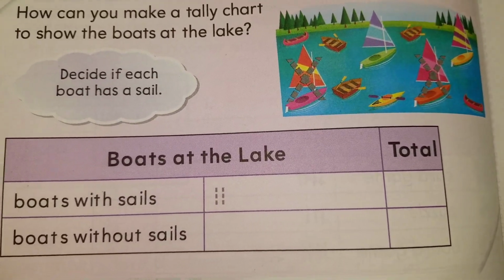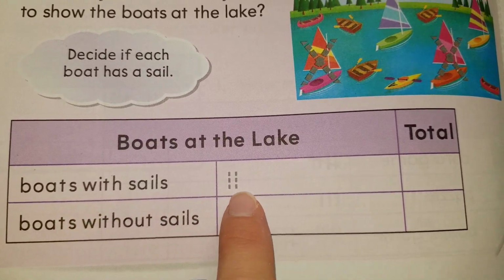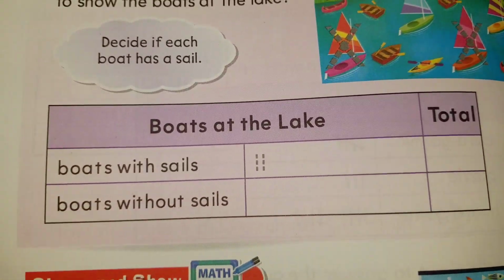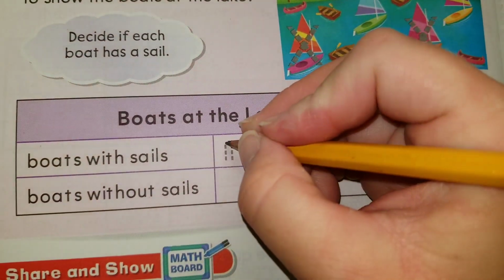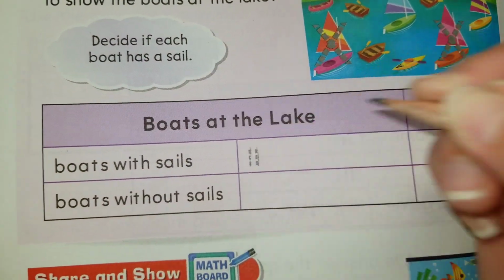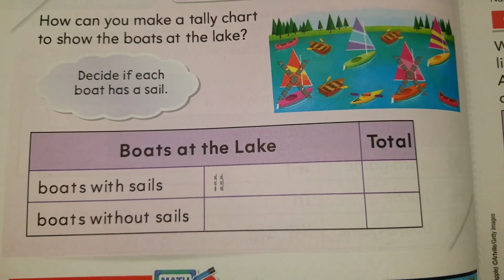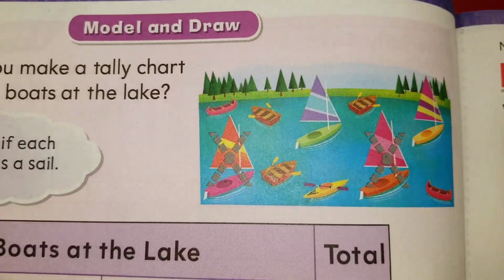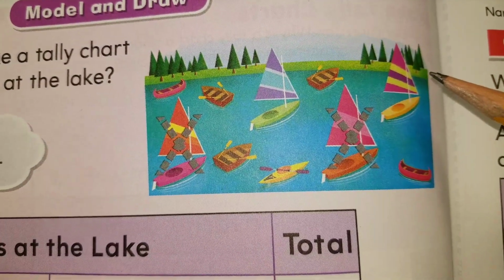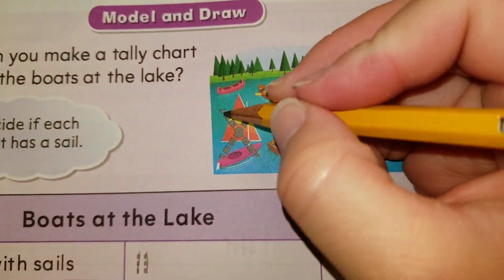So let's see. They said that we have how many boats with sails? 2. So we're gonna go ahead and trace these lines. Is that it? Do we have any other boat with sails? Yes, we do. And if you look closely at the picture, you can see we can cross this out. We can trace this.